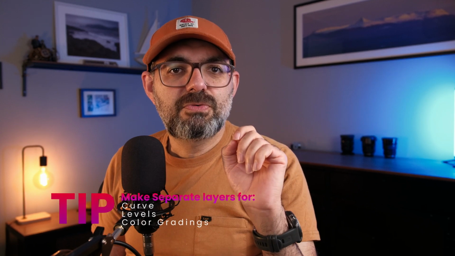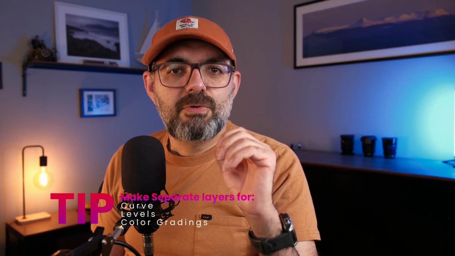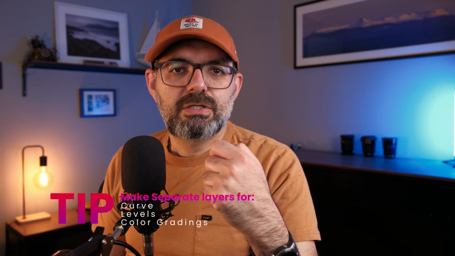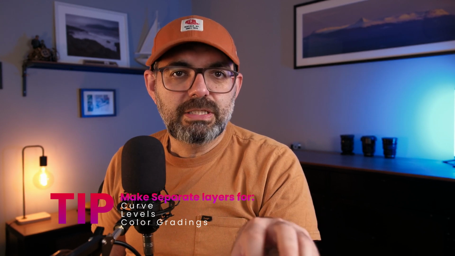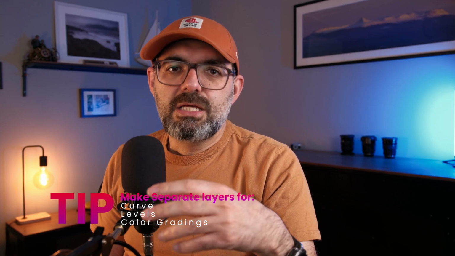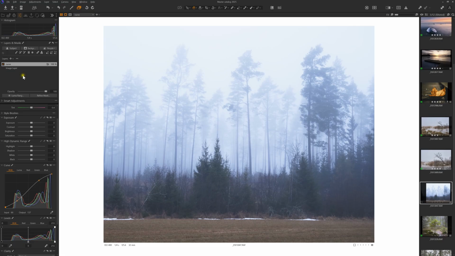One very handy tip here: create separate layers for impactful adjustments. For example, I usually put my curves and levels on their own layers and name them properly so I can easily fine tune them later, because with curves and levels, a little bit of adjustment has a big impact on the photo, and sometimes it can be too much. Later on, when you edit your photo, you want to dial back some of those adjustments, and the easiest way is to have them in a separate layer and just change the opacity of that layer.